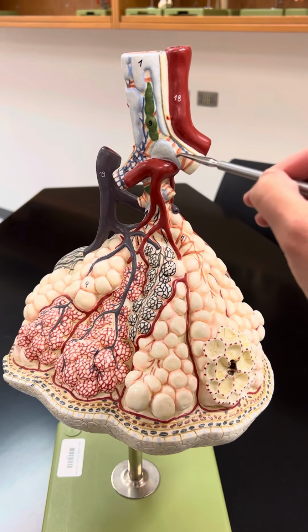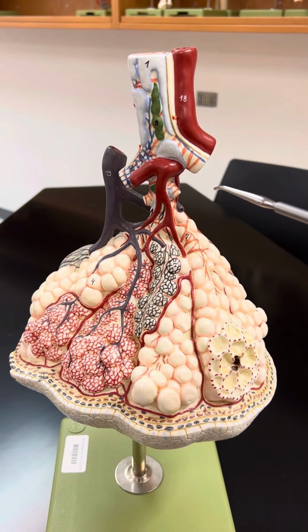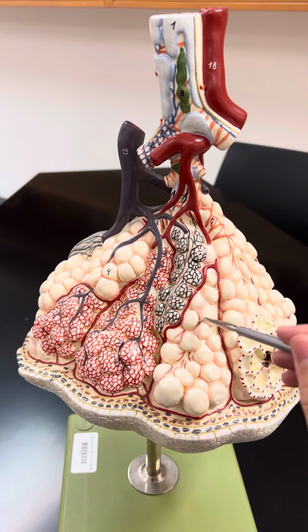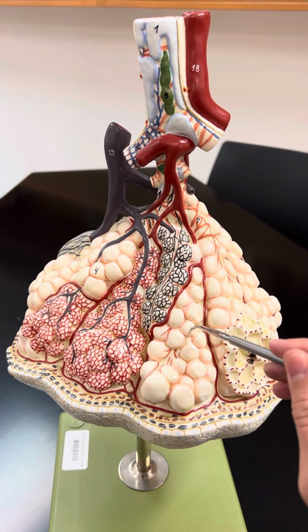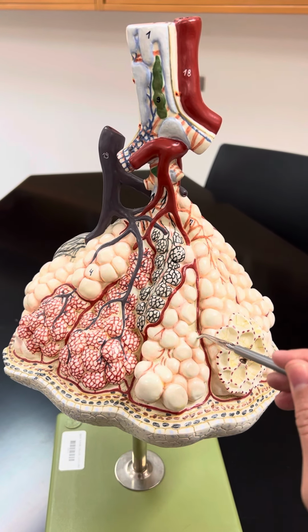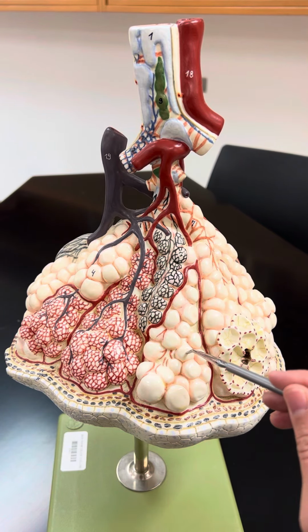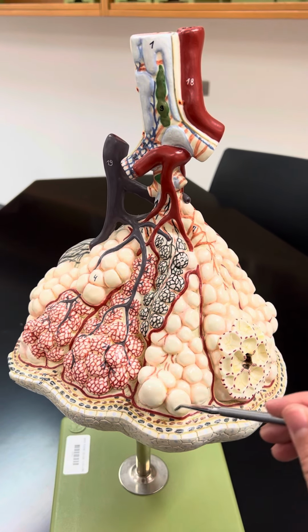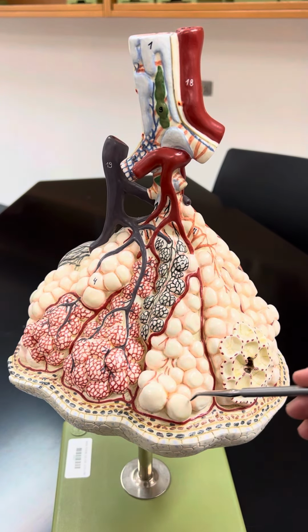There's some smooth muscle wrapping around that tube there. And as we come in, these individual circles, these spheres, are each an alveolus, or alveoli for plural. They're going to be bundled together as an entire alveolar sac.